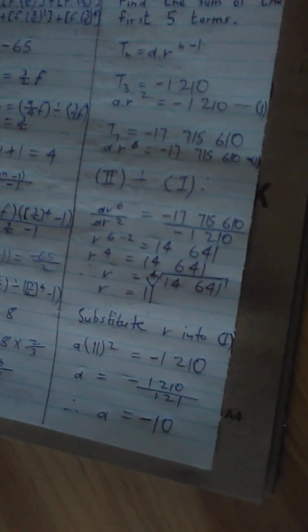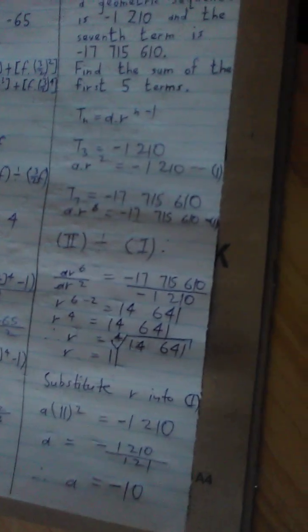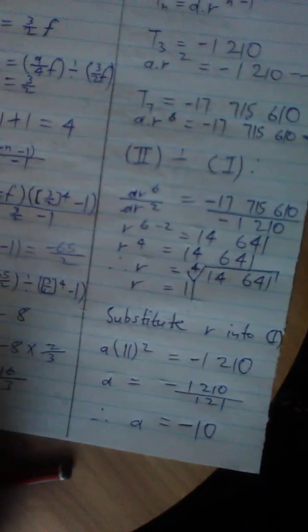We ran out of space, so I'm just going to continue it here because we've just calculated r and a. We need to find the sum of the first 5 terms, right? So we know that n is 5, right? So we're going to write down the formula as Sn is equal to a times r to the power of n minus 1 all over r minus 1, right? So what is n?